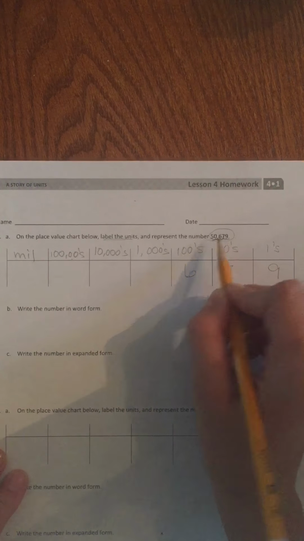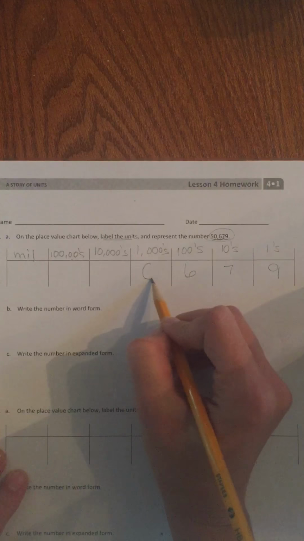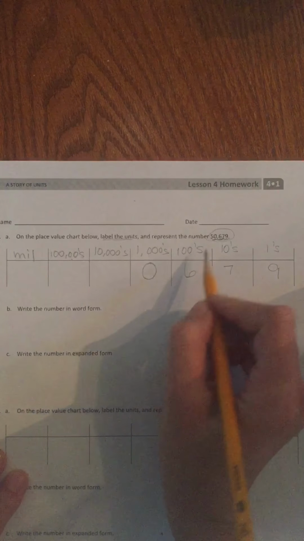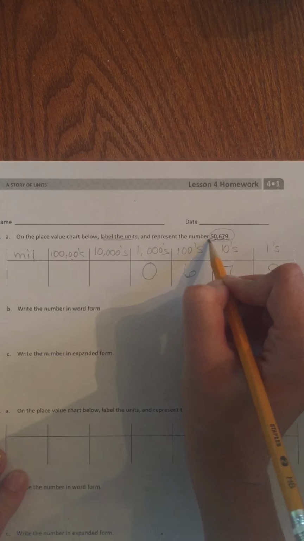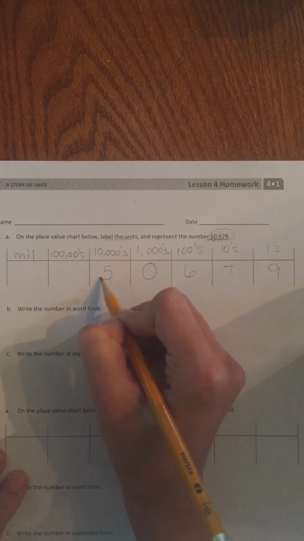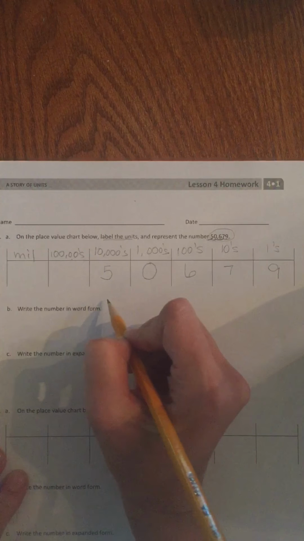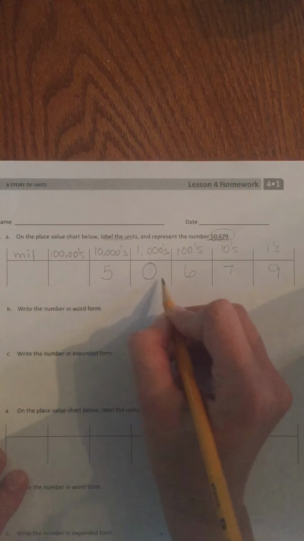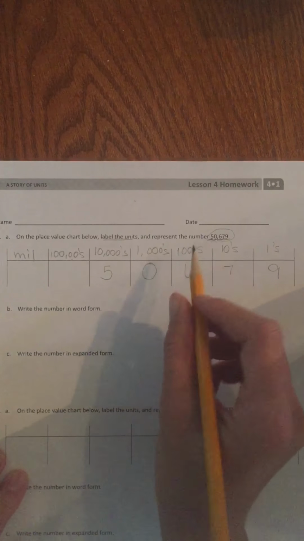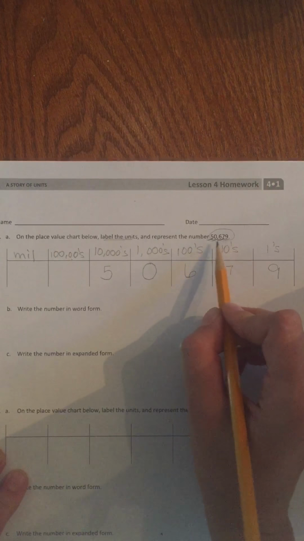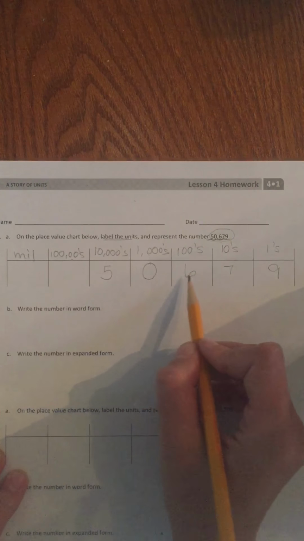In the thousands place, there's nothing there, so we just put a big fat 0. In the 10,000s place, we see a 5, so that means there's 5 copies of that 10,000. So this is our number in the place value chart. And that's all they have to do, is take this number and represent it in that chart.